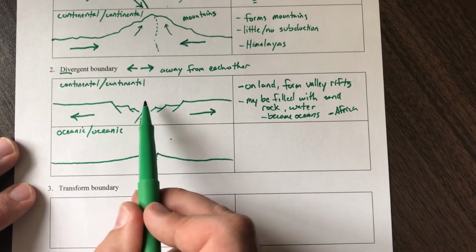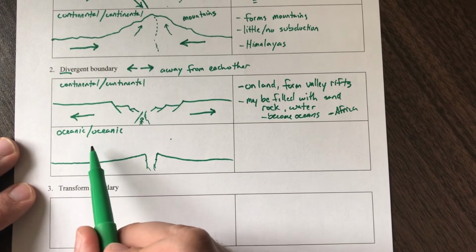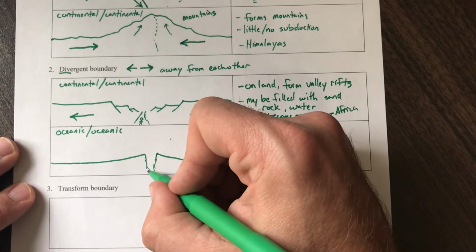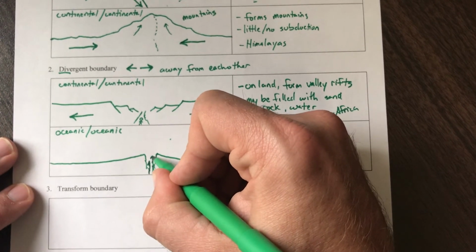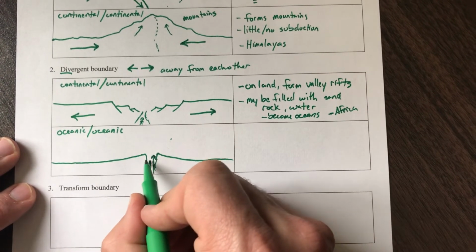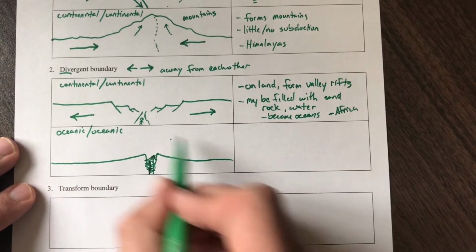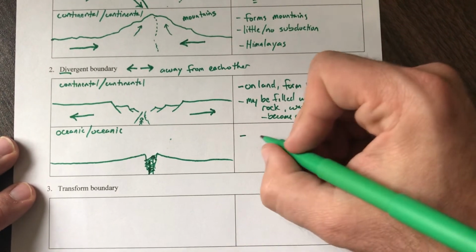Sometimes in Iceland they have some crazy stuff happening, but that's pretty rare. In the ocean, though, remember, the crust is much thinner, okay? And it's close to the mantle, and so you will have magma come up and begin to fill that gap. Now, we're going to talk way more about this next week, so I'm not going to go into it very much. Let's keep it short and sweet.